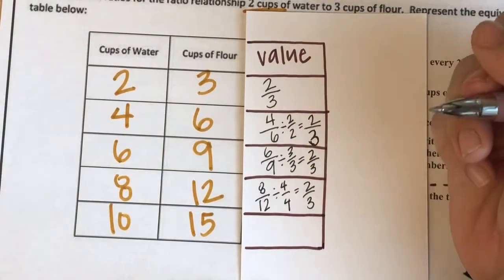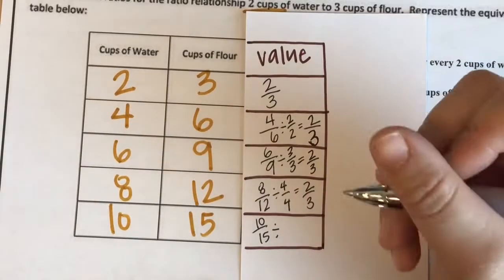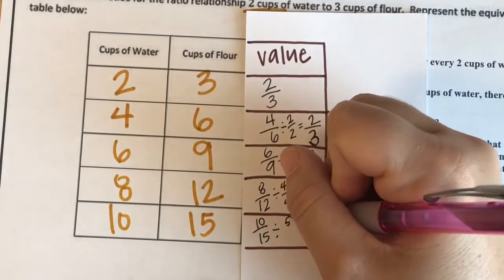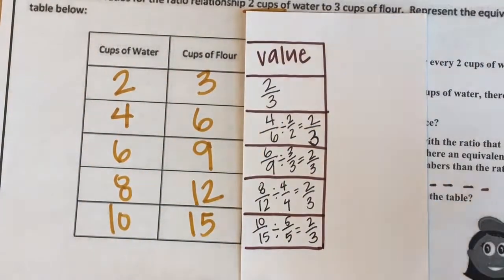And look at that. I get 2 over 3. 10 over 15. I bet you can predict what the value will be. I can divide both sides by 5. And I'm going to get 2 over 3 again.